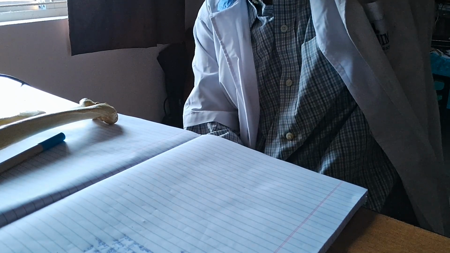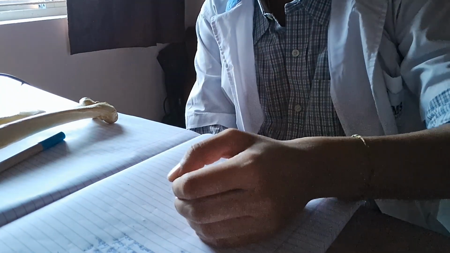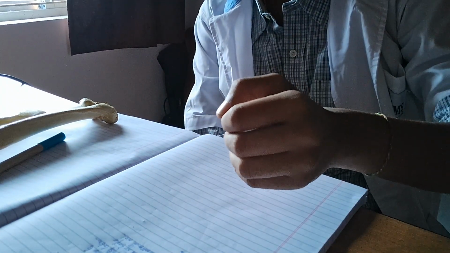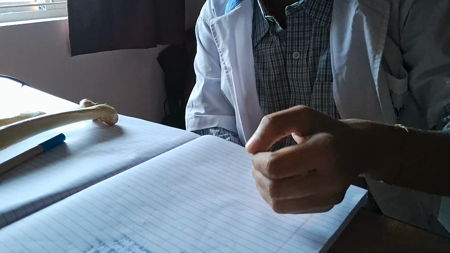Four movements: flexion, abduction, extension, adduction. This entire process is circumduction in a sequence: flexion, abduction, then you have extension and adduction, right?